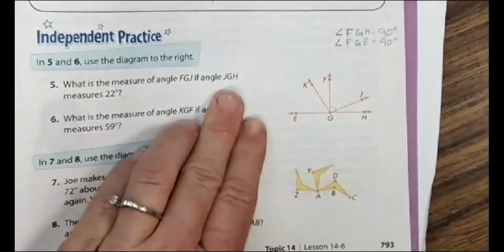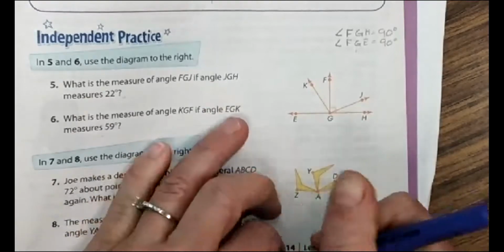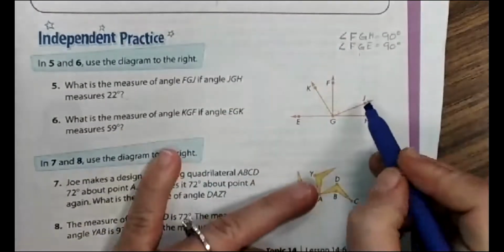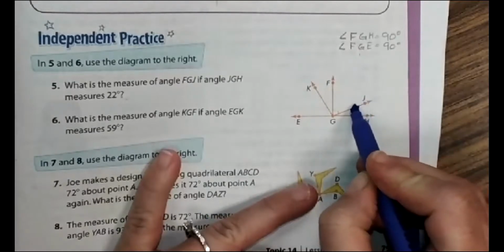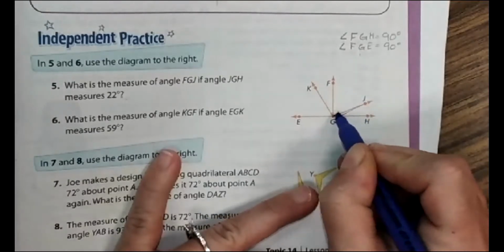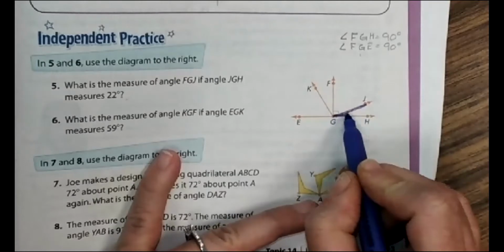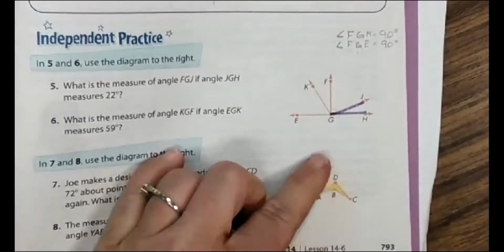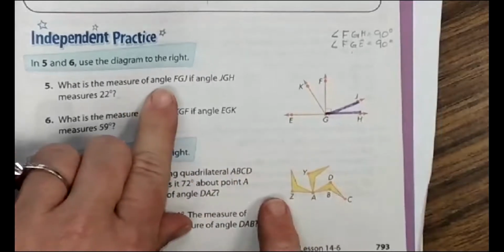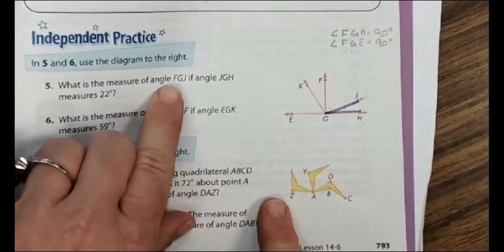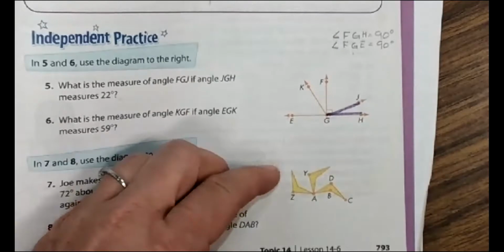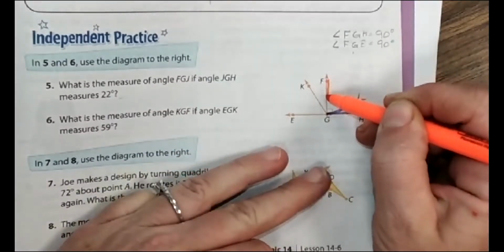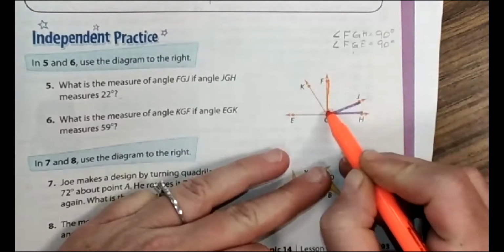So I'm going to look at angle JGH, because that helps me see it better. Okay, so I see that little one. And then they say, what is the measure of angle FGJ? So then I'm going to take a look at F down to G and out to J.